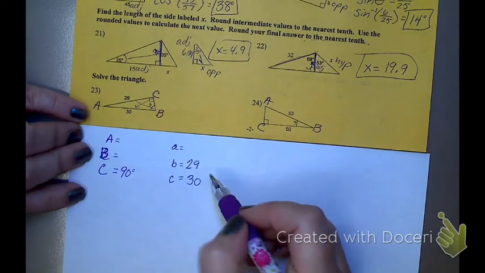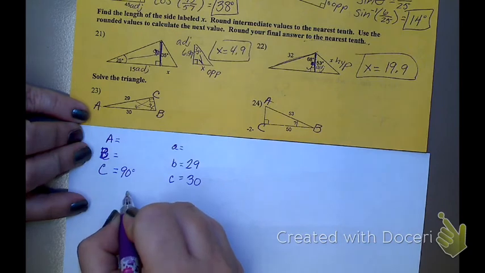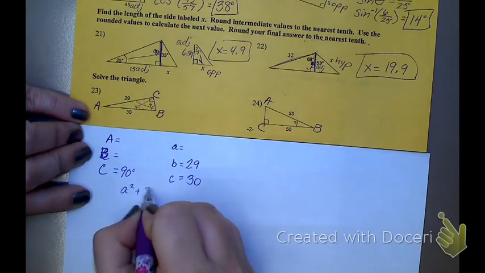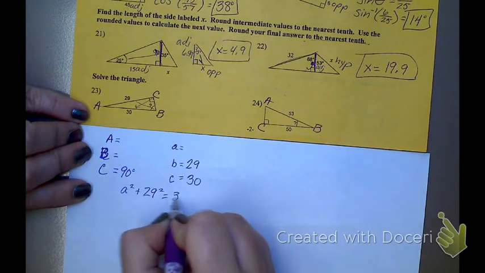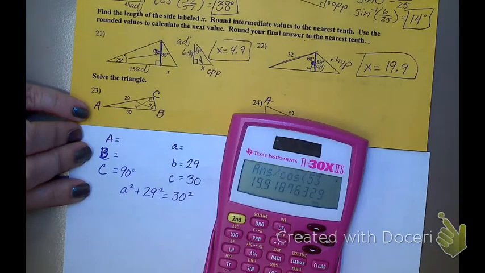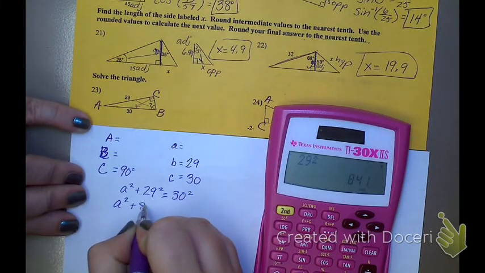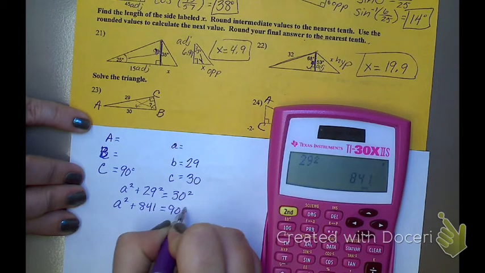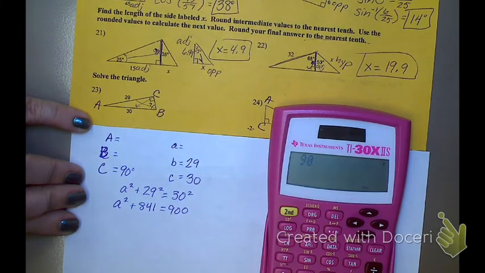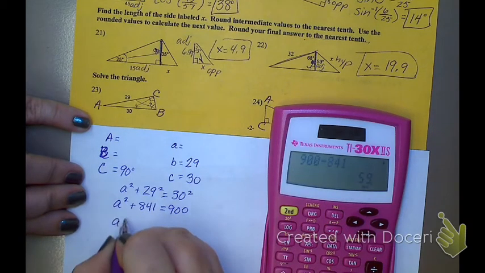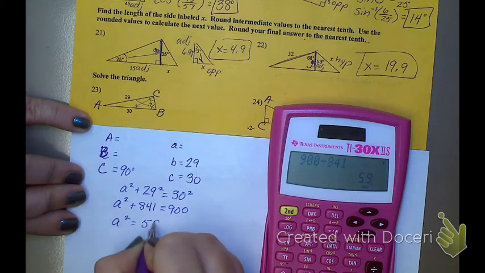If I have two sides, I can use Pythagorean theorem to find the third side. So I'm going to say a squared plus 29 squared equals 30 squared. And let's see what we get. 29 squared is 841, so a squared plus 841 equals 900. 900 minus 841 is 59, so a squared is equal to 59.